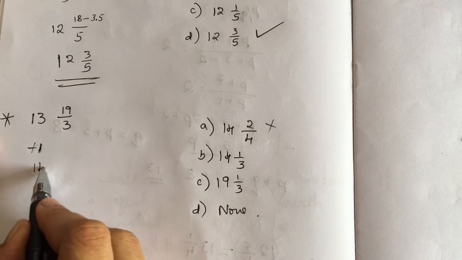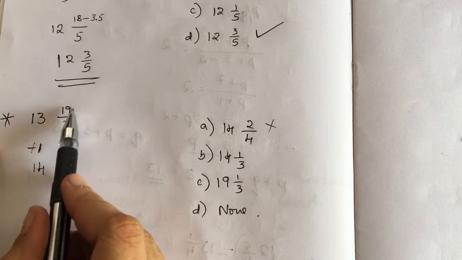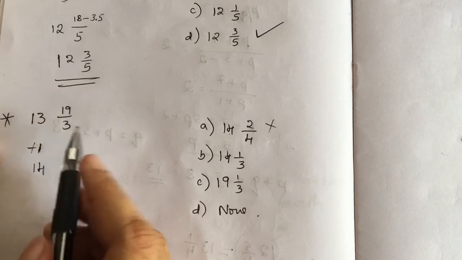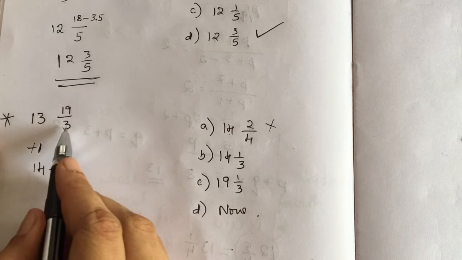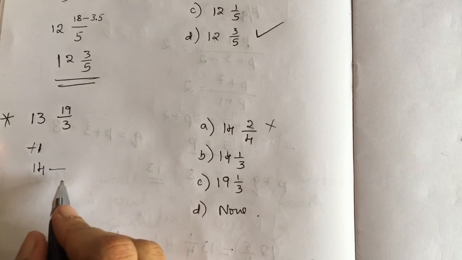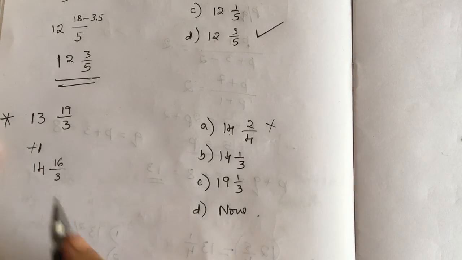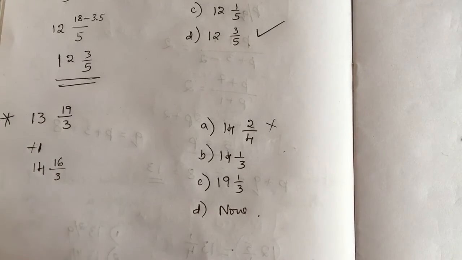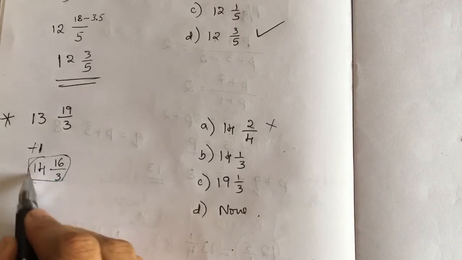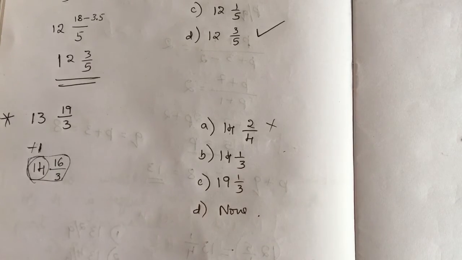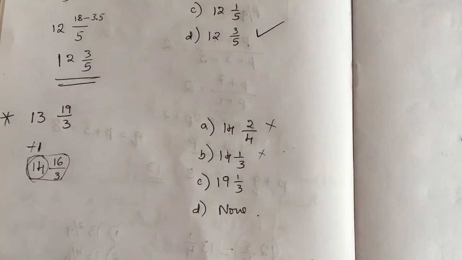So this will be 14. After that, I have to subtract 1 times the denominator from the numerator, so that this will be 16 by 3. This is not there in the options, so this cannot be the answer.